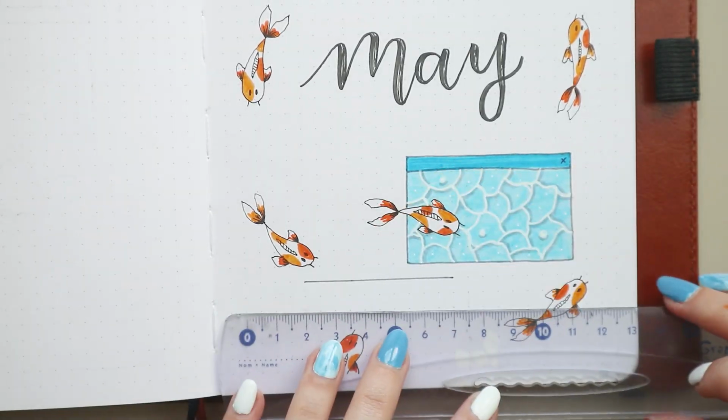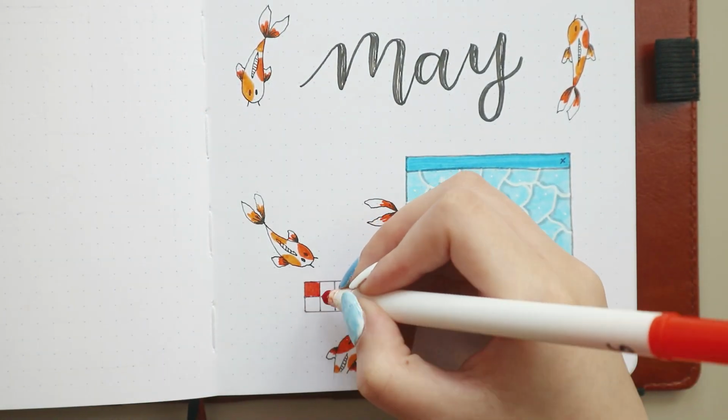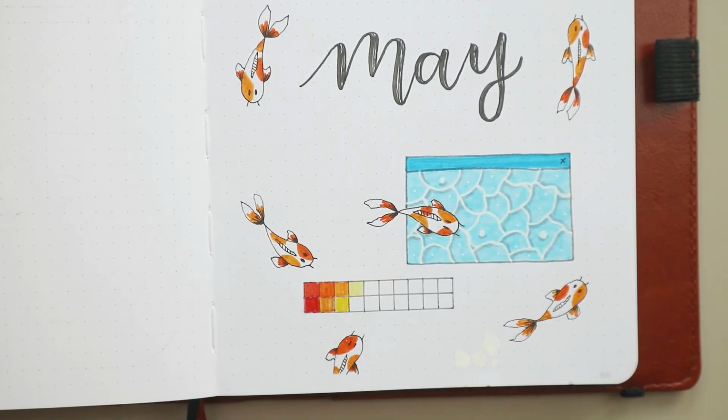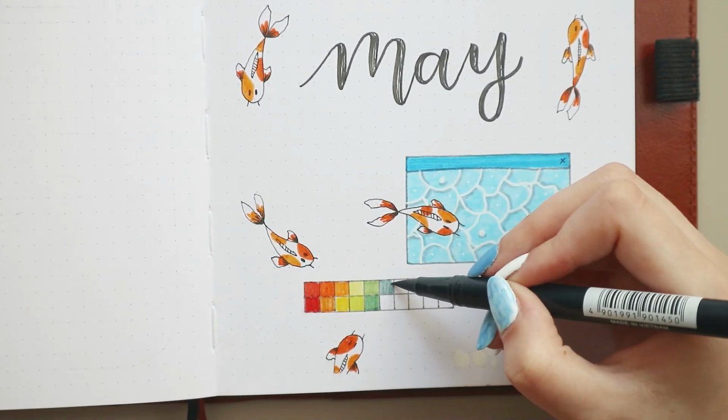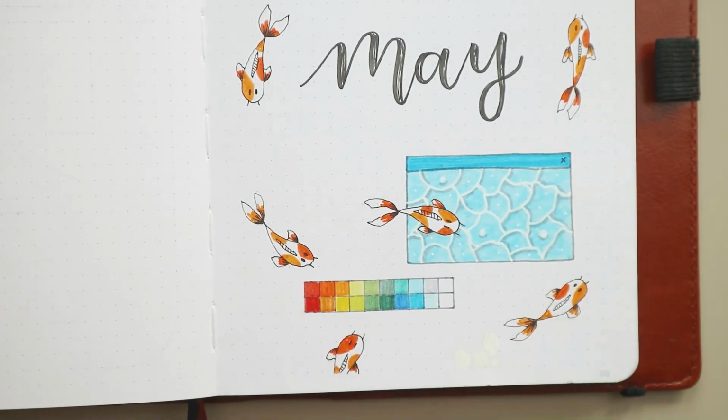On the sticker, Jen also added a color palette at the bottom with all the colors that she used, so I added that as well on my pages. I did it in a more rainbow style, but I loved how it turned out, and it adds a lot of extra color to the spread, which I really like.